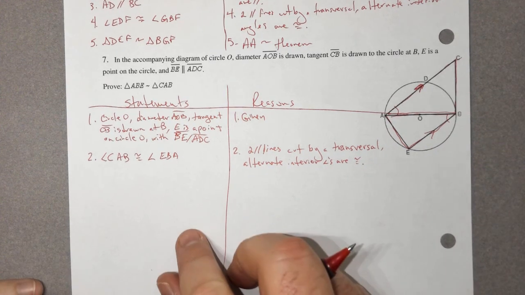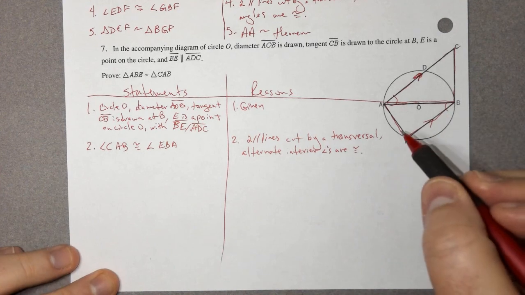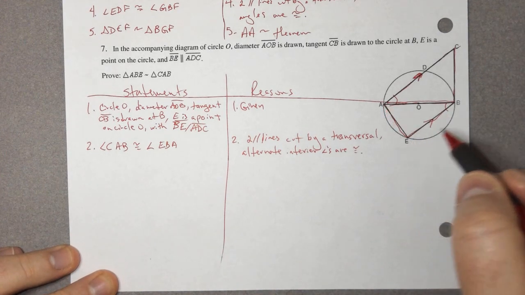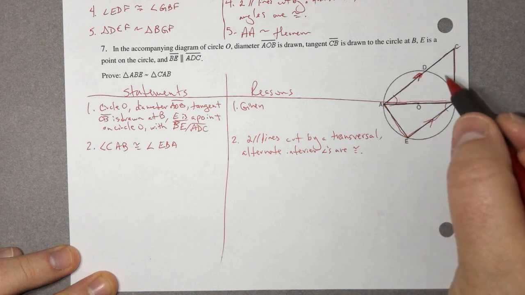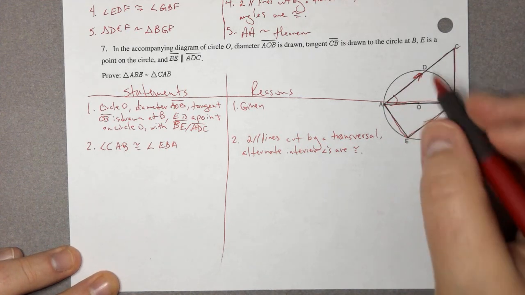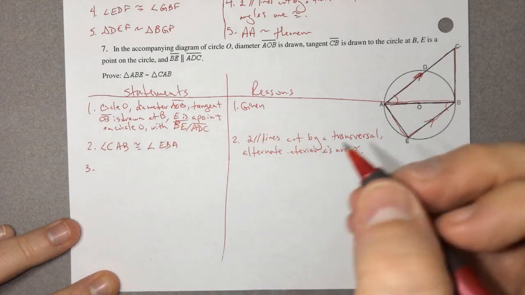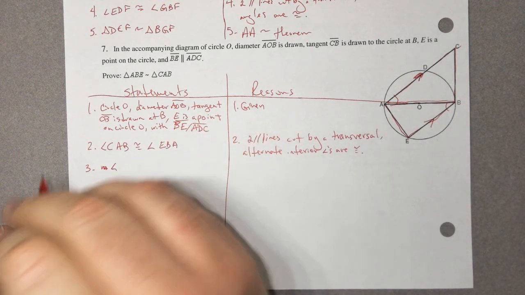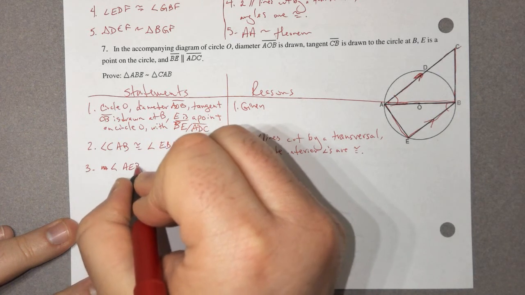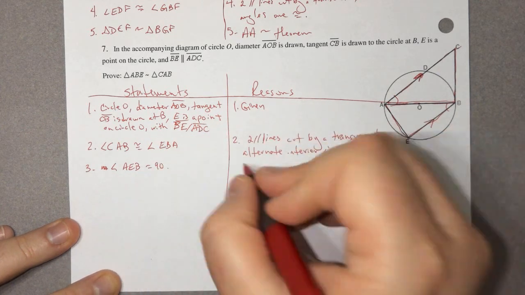Okay, what else do we have? So remember, 2 things are popping up. We have this angle, which is what type of angle? It's inscribed, and the arc that it creates is this semicircle. So remember, one of the properties we talked about on that sheet today is that this angle is going to be 90 degrees. So angle AEB is equal to 90.